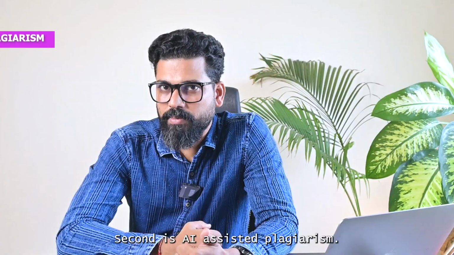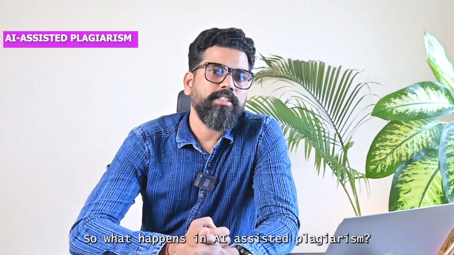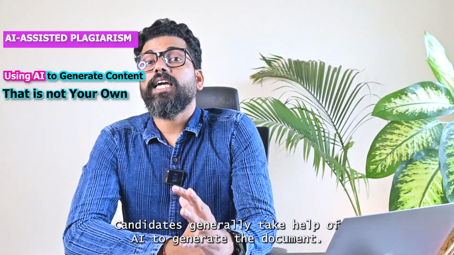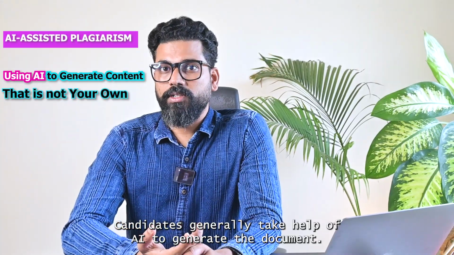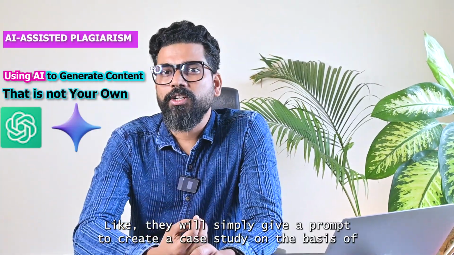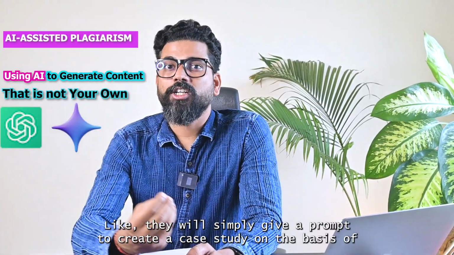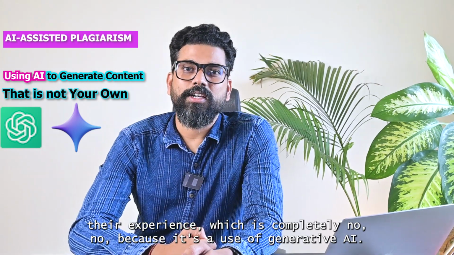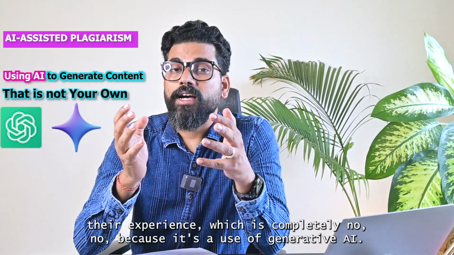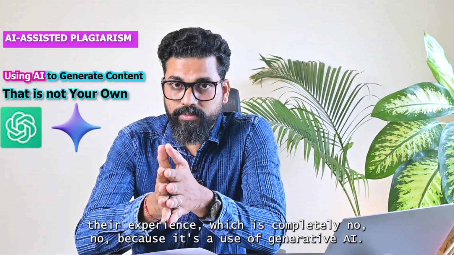Second is AI assisted plagiarism. So what happens in AI assisted plagiarism? Candidates generally take help of AI to generate the document. Like they will simply give a prompt to create a case study on the basis of their experience, which is completely no-no, because it's a use of generative AI.